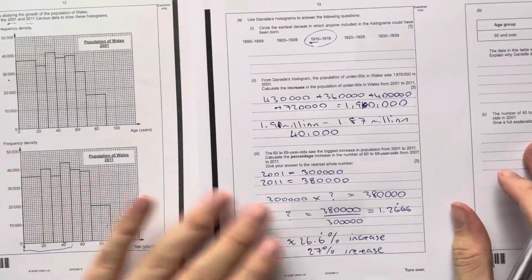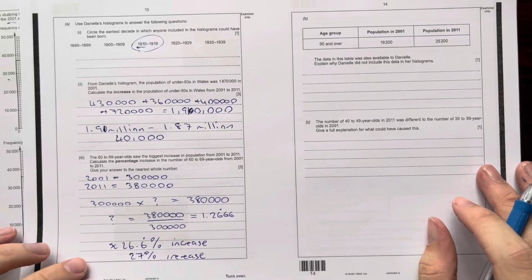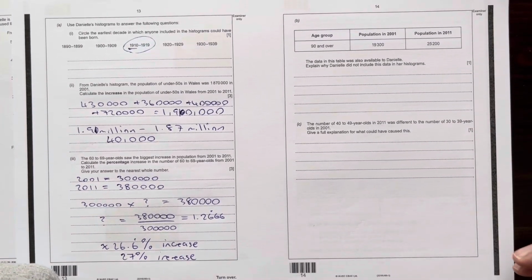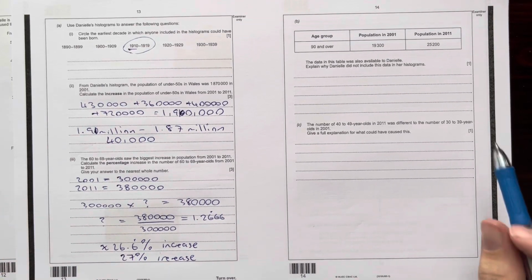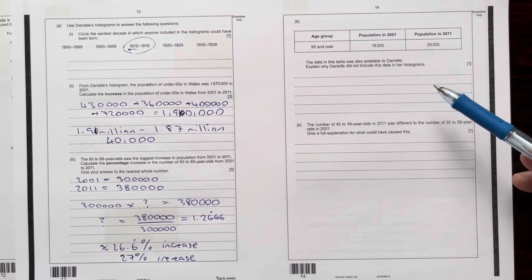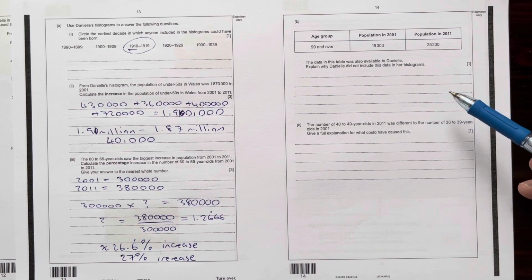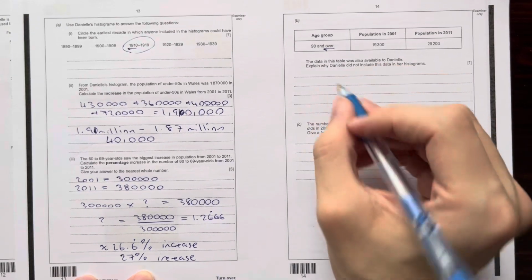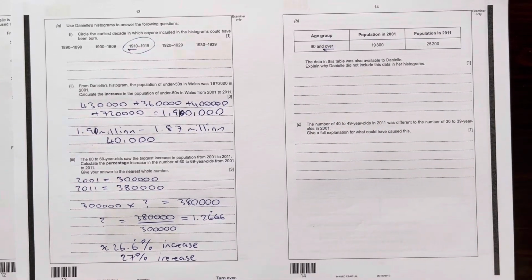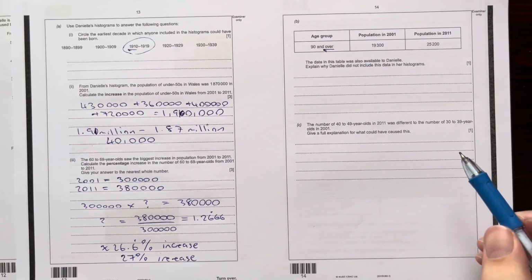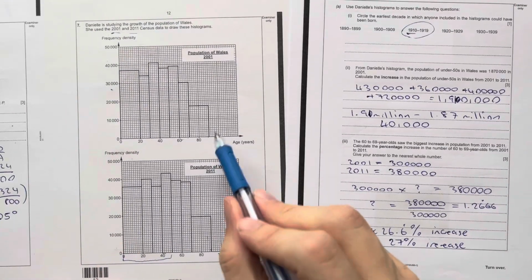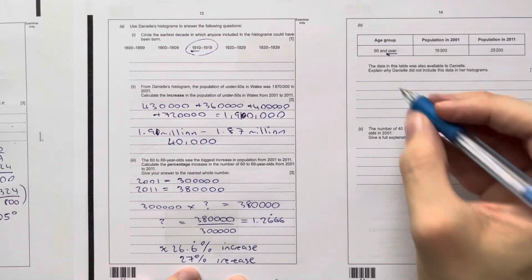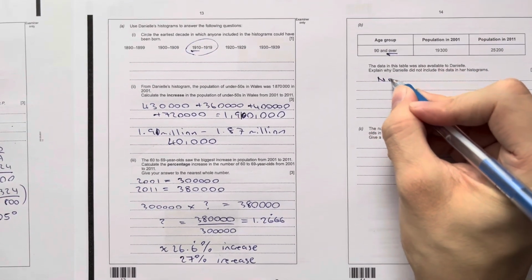Right, so these part 2 questions don't require the graph, so I can do these quite comfortably now. I can just leave the graph at the side. So age group 90 and over: you're given this data here. This data in this table is also available to Danielle. I'll explain why Danielle didn't include it in the histogram. It's basically because it says 'and over'. So if it's over, how do you know how wide to draw your bar? If I were to add it to this, where would it end? Because it doesn't actually have an end point. That's the problem there. So no upper bound.